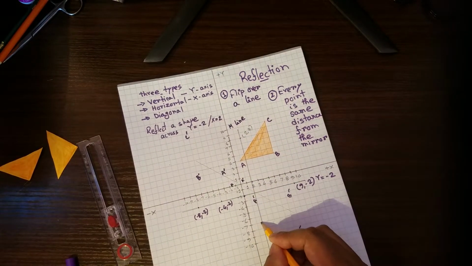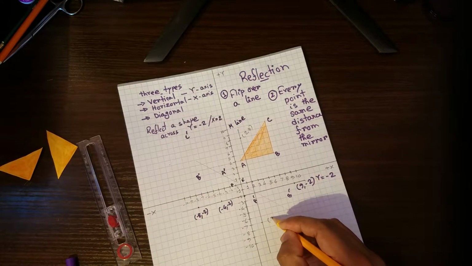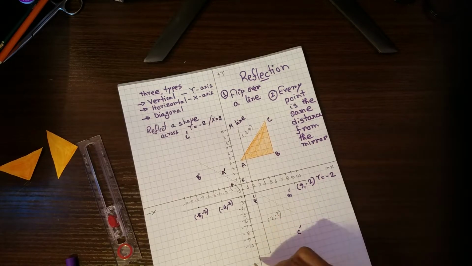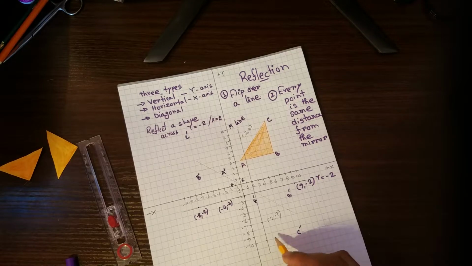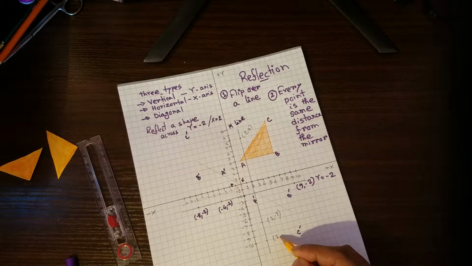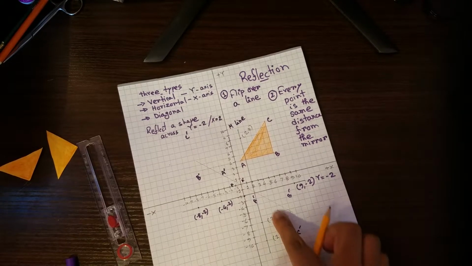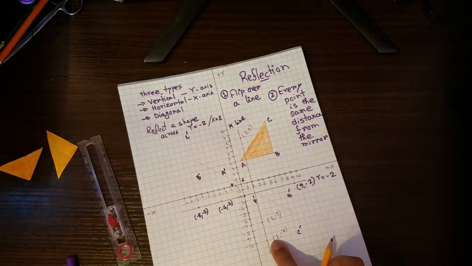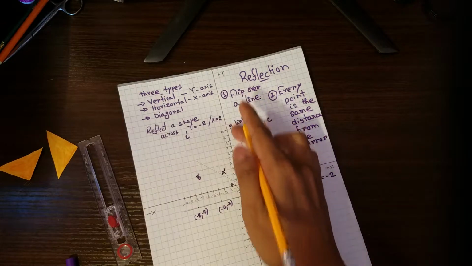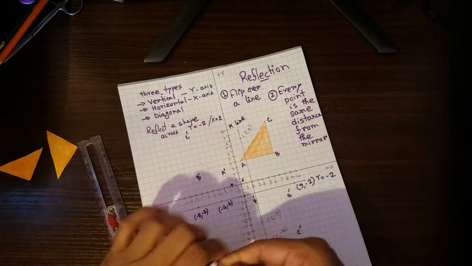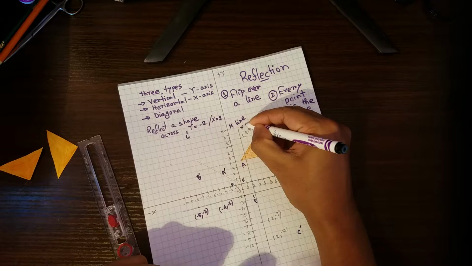Let's pick another value here. This is 2 and negative 7. Let's pick another one, this one. What is this value? 2 and negative 10. So no matter where you go, your x is always 2, but y is changing. That means this line is called x is equal to 2.